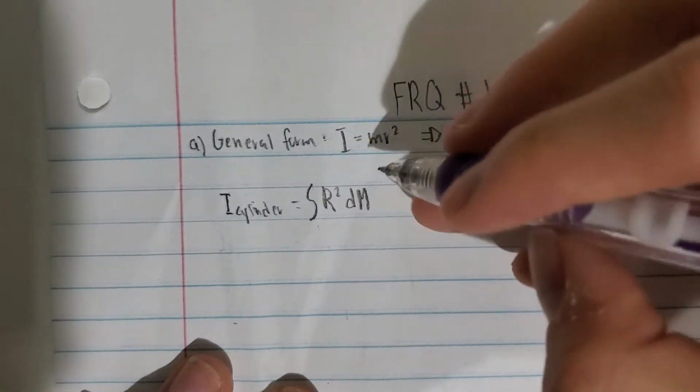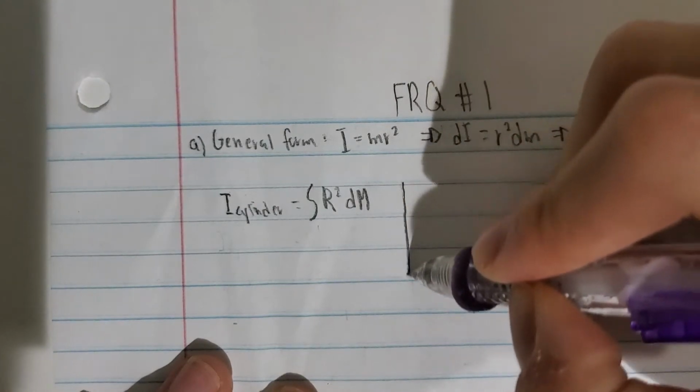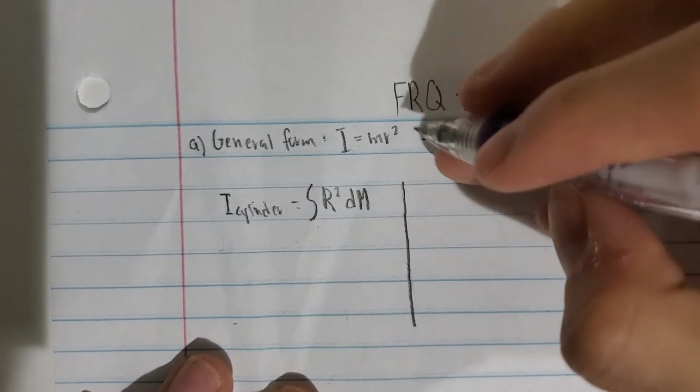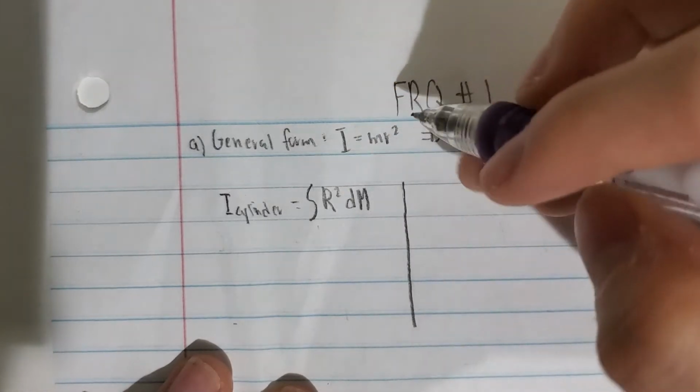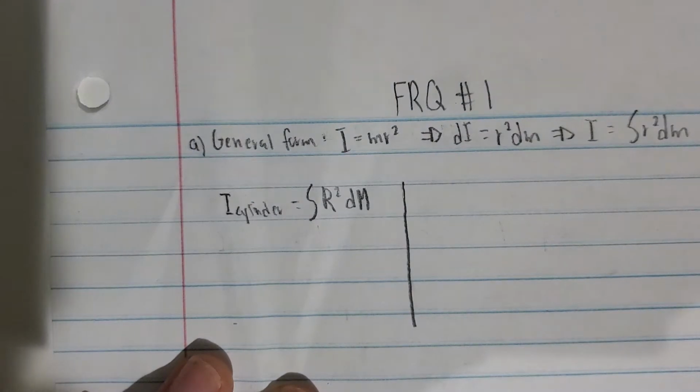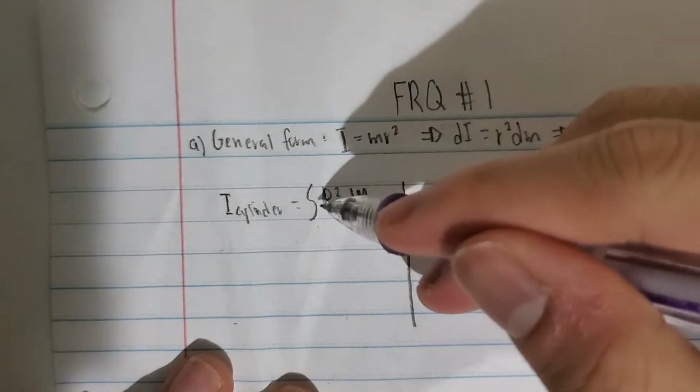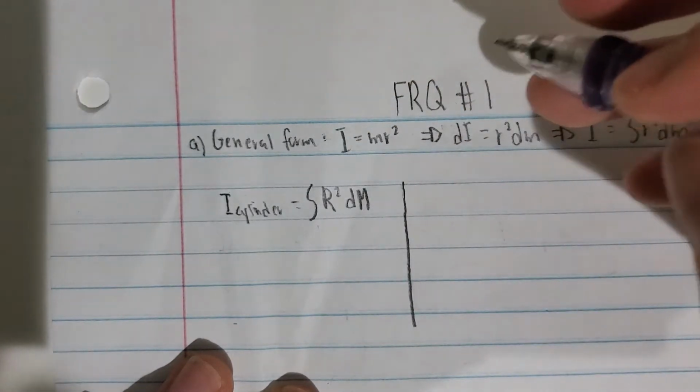Now, to the side, I'm going to try to write dm in terms of dr, because I have r squared right here, and I want to substitute in something with dr in it so I can actually integrate this with respect to r.